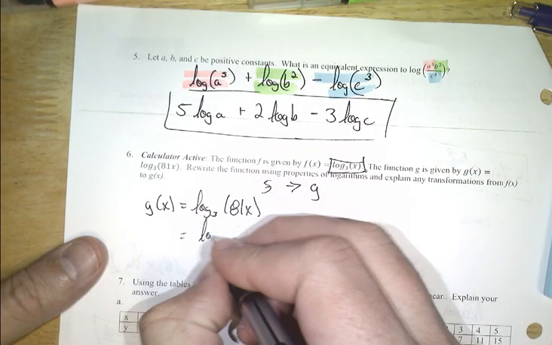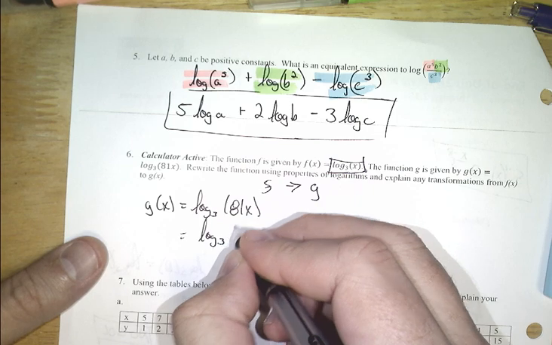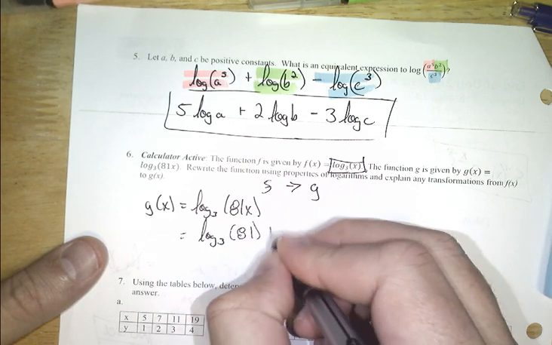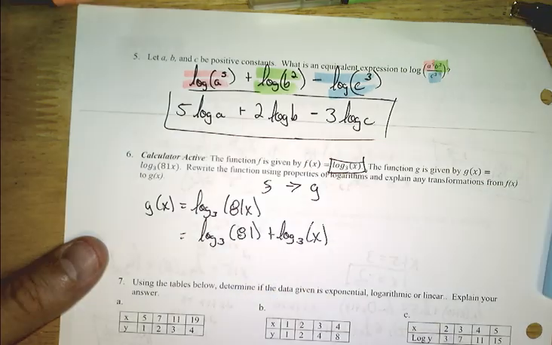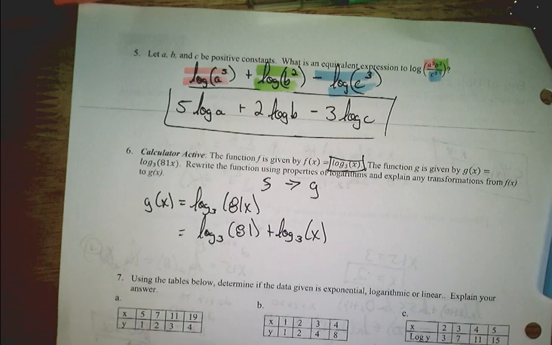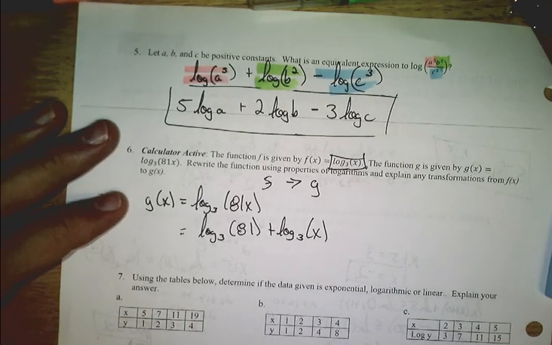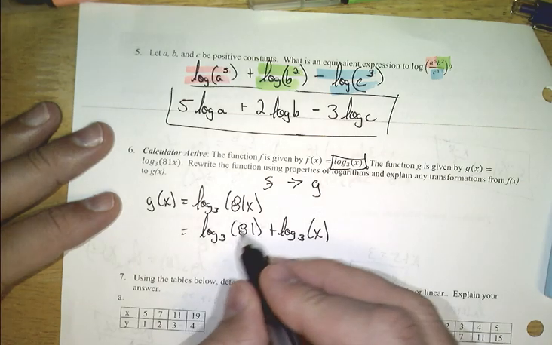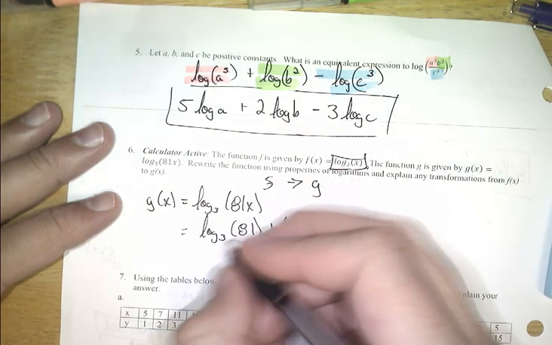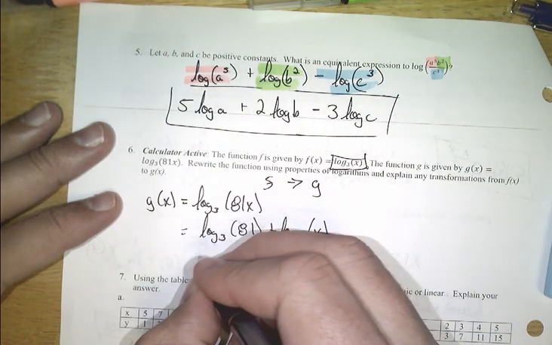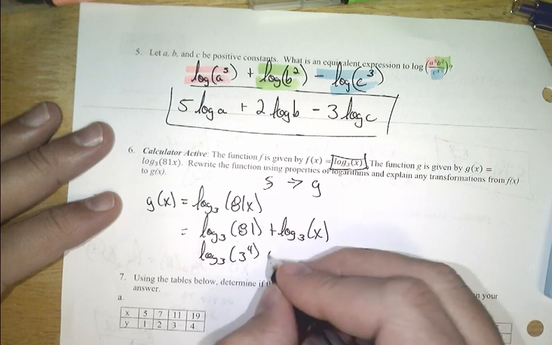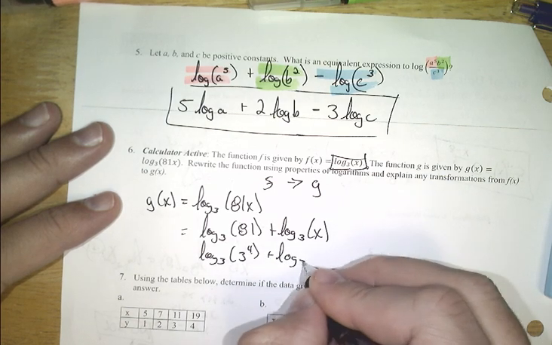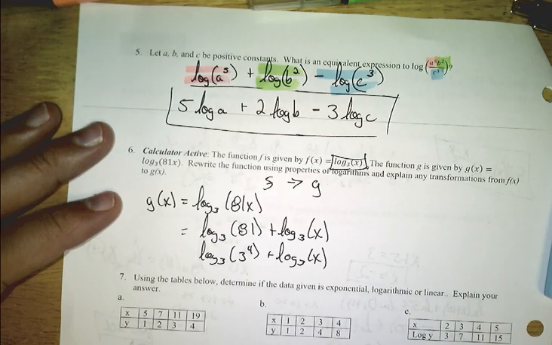And I can make this log 3 of 81 plus log base 3 of x. And then I can rewrite 81 as a power of 3 with a base 3. So this will be log 3 of 3 to the 4th plus log 3 of x.